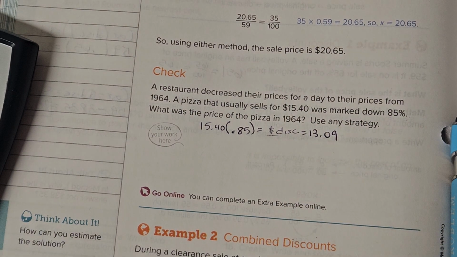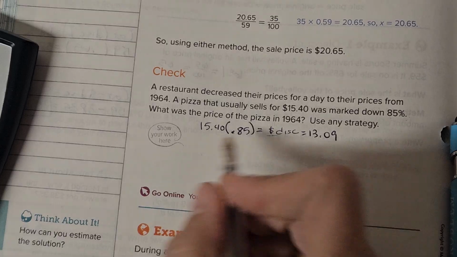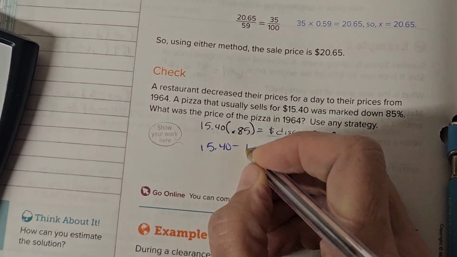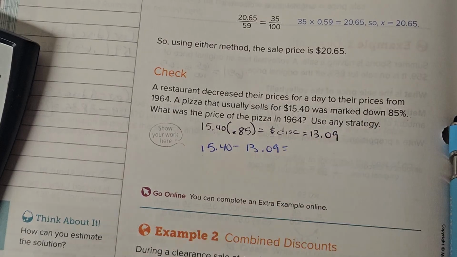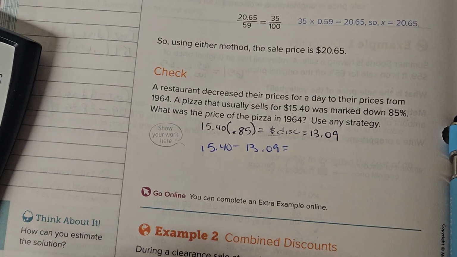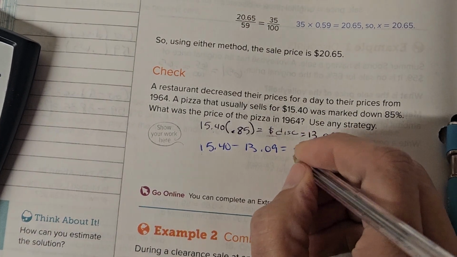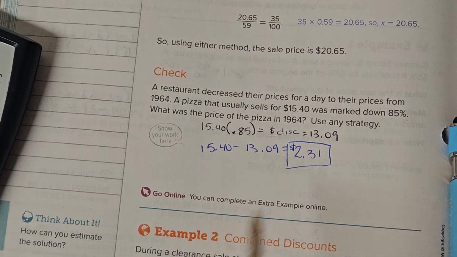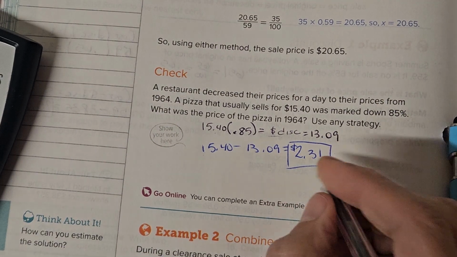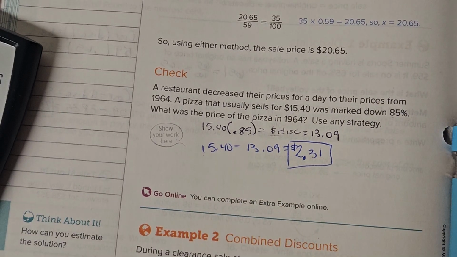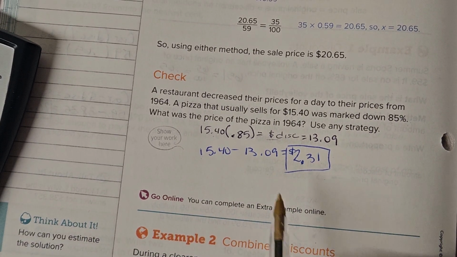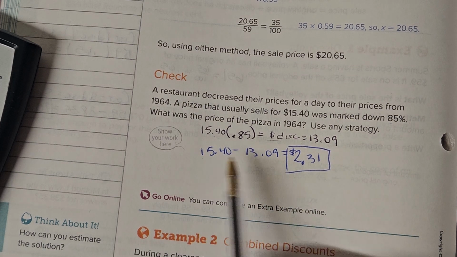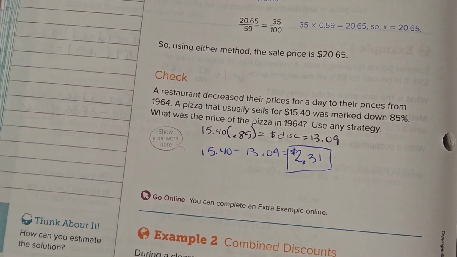Then you can take your discount and subtract it from your original, and you should get $2.31. In 1964, that pizza cost $2.31. That's crazy, huh? Again, same process we've been doing, just now we're subtracting the discount from the original price instead of adding the tax, adding the tip, all this stuff.